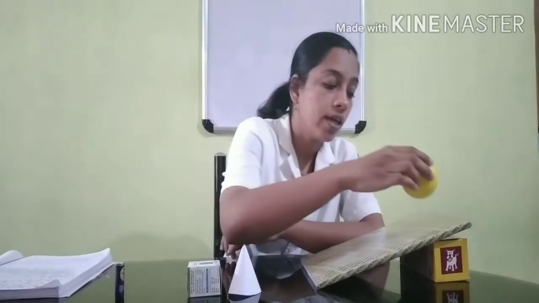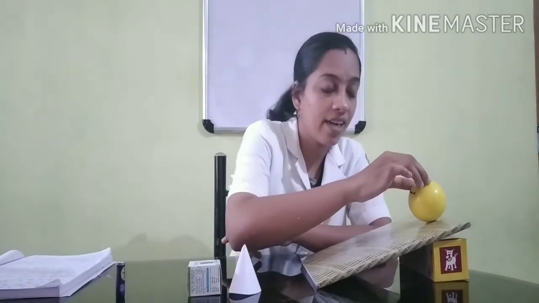First, let us take a ball. We know this is a solid shape and is called sphere. It is round in shape. I am going to place this ball here. Let us check whether it will roll or slide. See children. Yes, it is rolling because it is round in shape. So, things which are round in shape will roll.